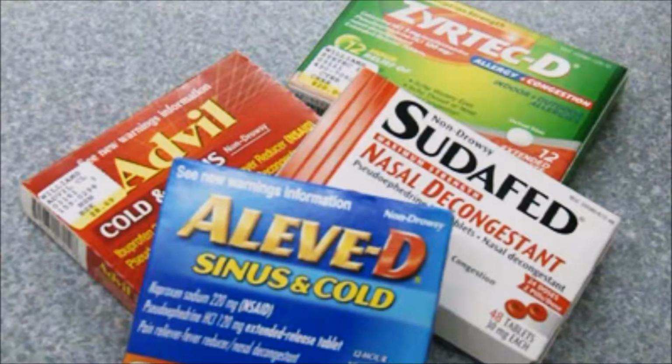Pseudoephedrine is commonly used and found in many common medicines, such as Advil, Sudafed, and Claritin. It is a leading active ingredient in cold, allergy, and sinus medicines.